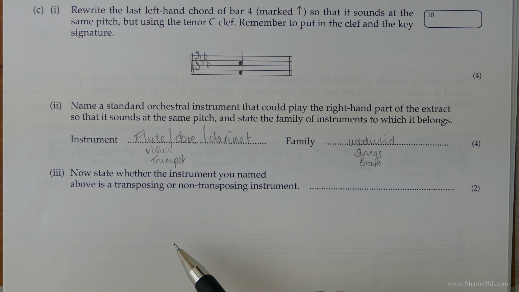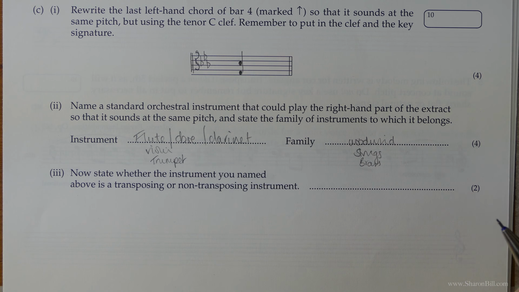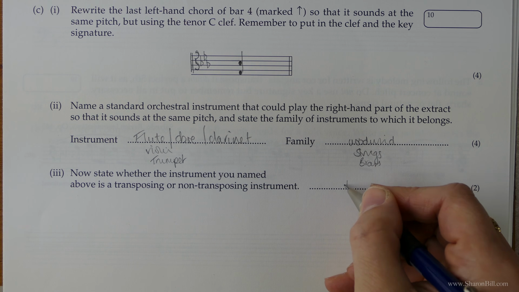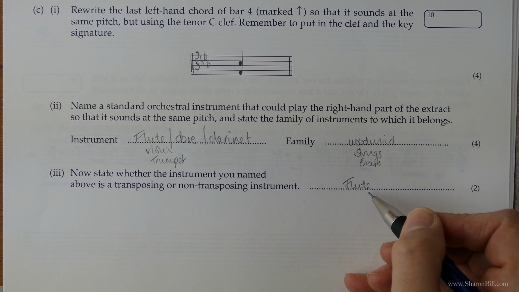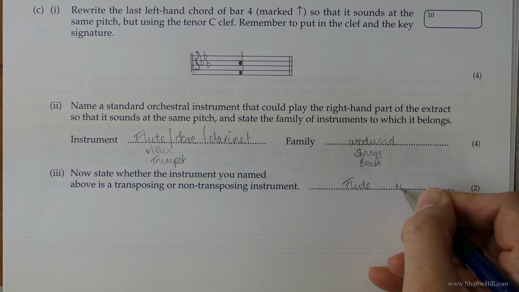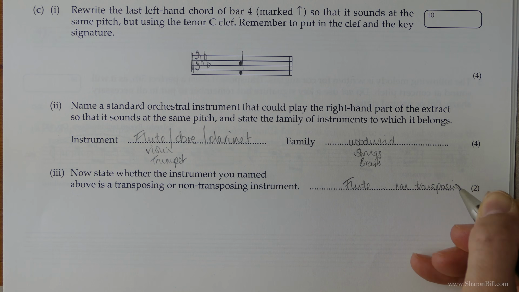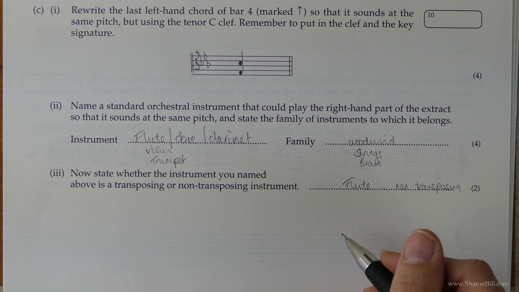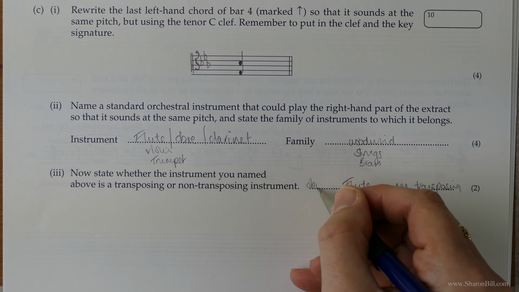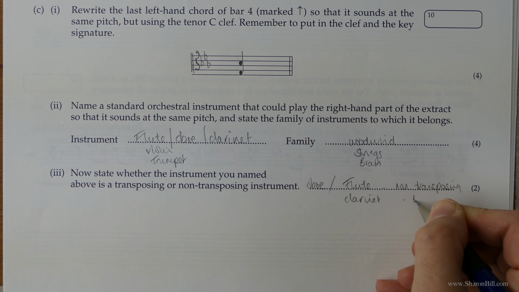So which instruments are transposing and which are not transposing? So if you'd chosen the flute, for example, I'll just sketch these down. You wouldn't need to write all this. You just choose one and then explain if it's transposing or not. The flute is non-transposing. That means when it plays a C, it sounds a C. The oboe is also non-transposing. The clarinet, however, is transposing.